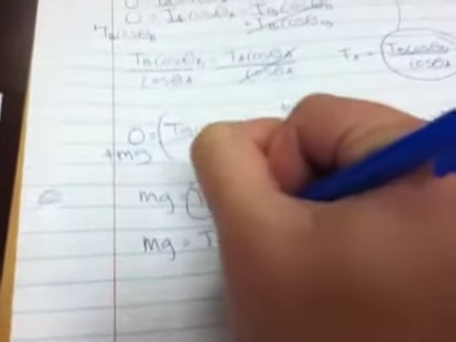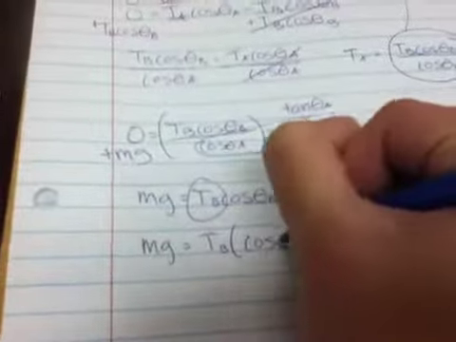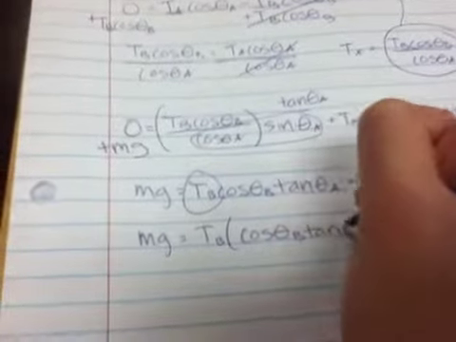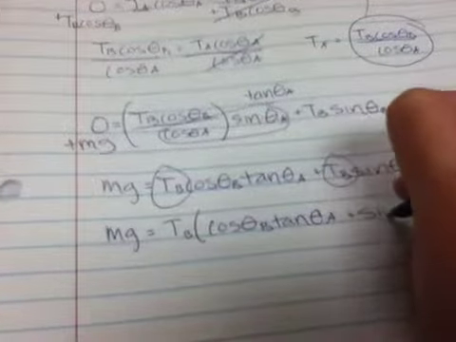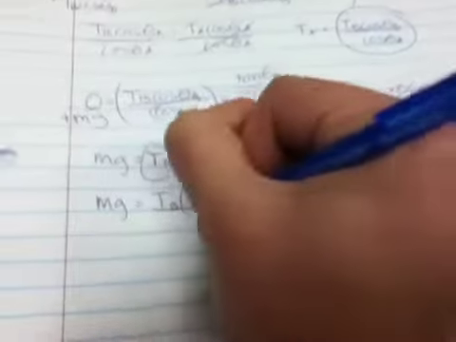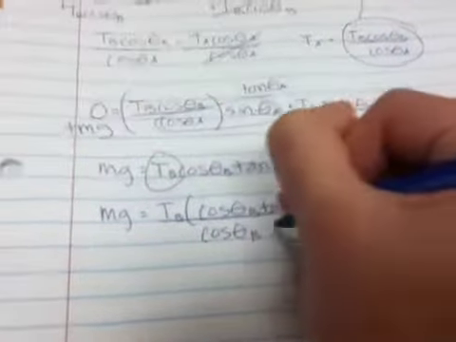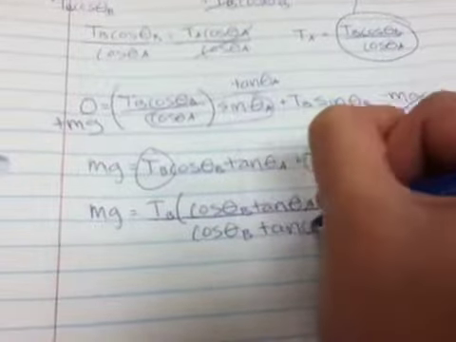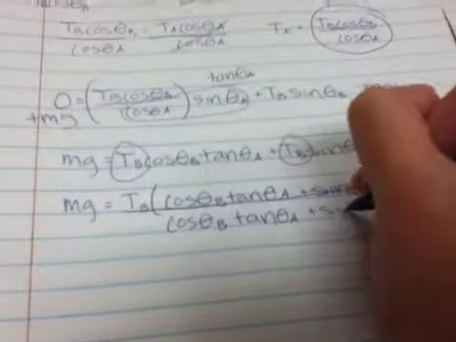So then we end up with mg equals T of B, parentheses, cosine theta B tangent theta A plus sine of theta B. All right, so now we see that TB is multiplied by all of this, and to get rid of it, we now need to divide. So we divide both sides by cosine theta B tangent theta A plus sine of theta B.